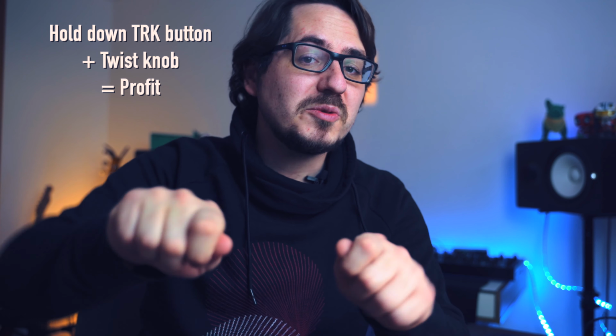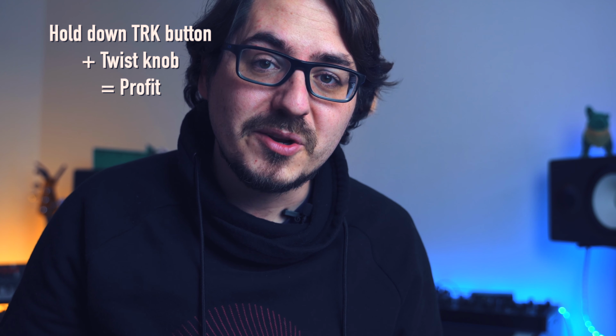And finally, a few things that I absolutely love on the Digitakt. First, the Control All feature. That means that if you hit the track button and you start twisting knobs, that's going to affect all the tracks on your pattern, and that just leads to some amazingly happy accidents.